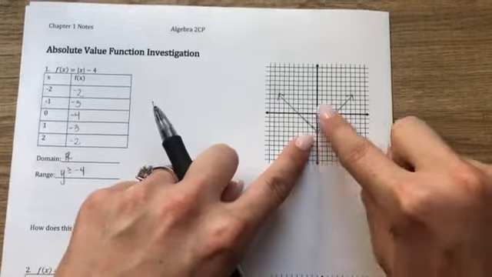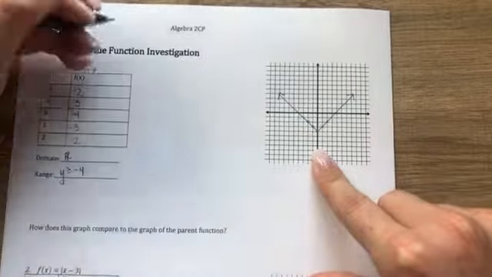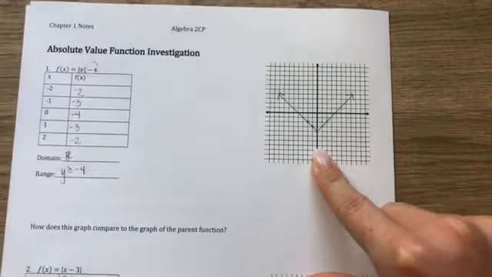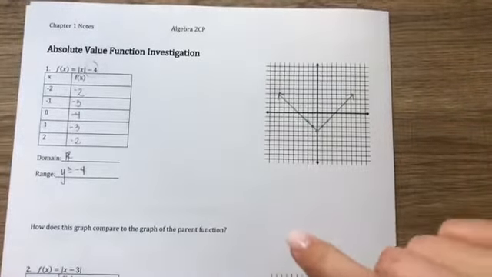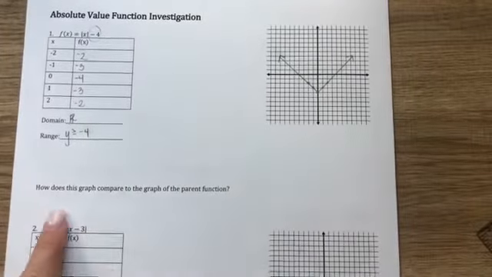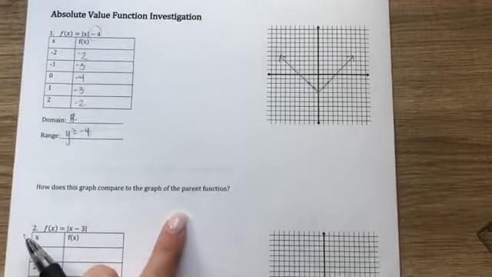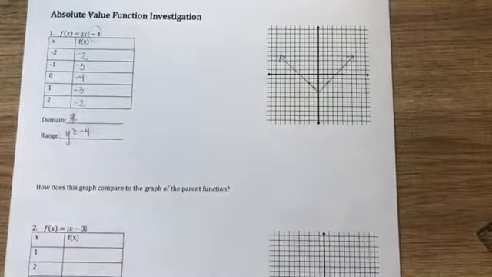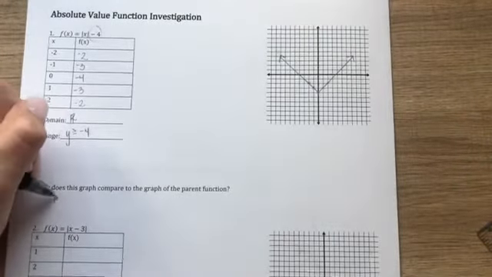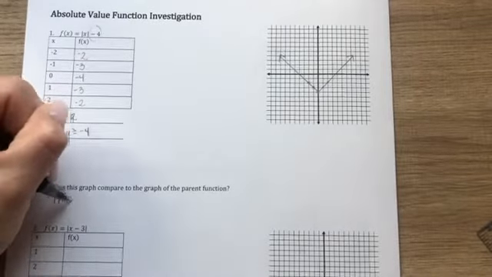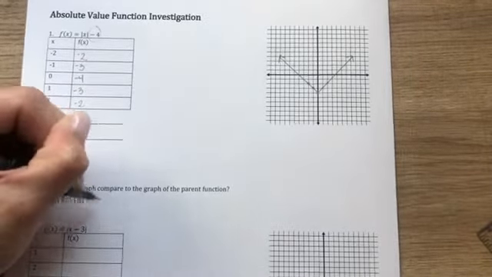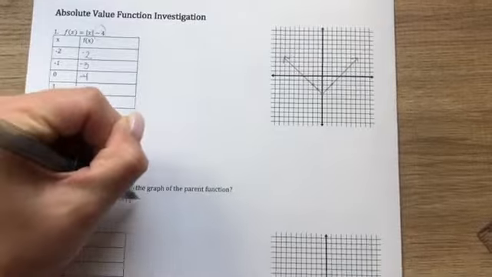And the reason it's just slid downward is because of this -4 outside of the absolute value bars. So how does this graph compare to the parent function? We just talked about that. It's shifted down 4, or our math textbook term is translated down 4 units.